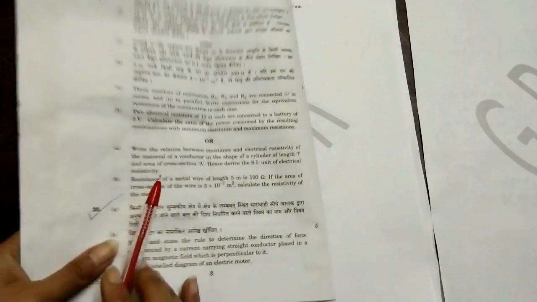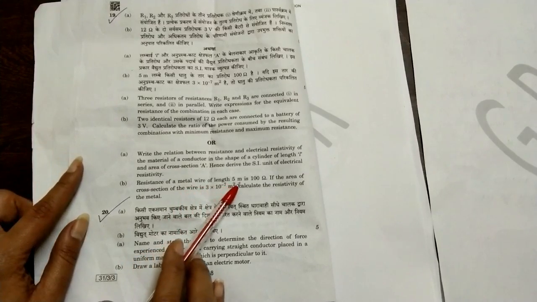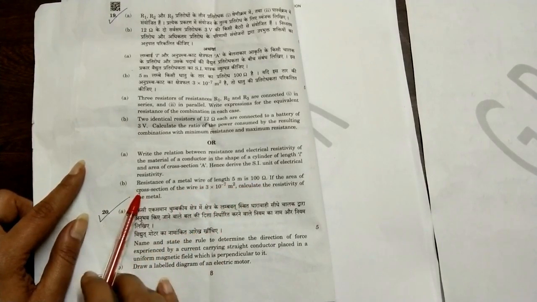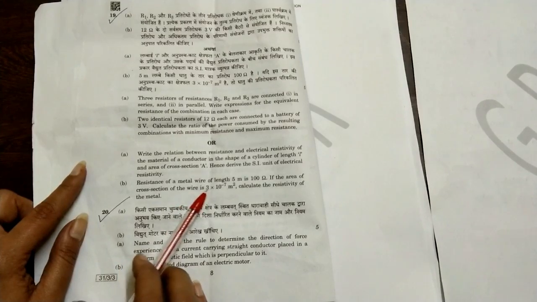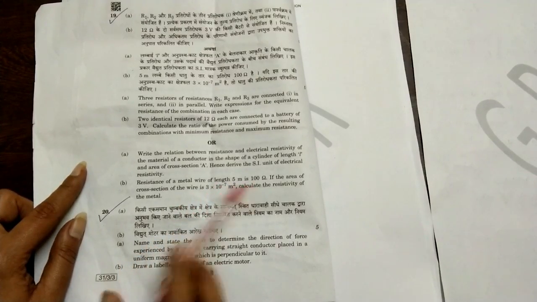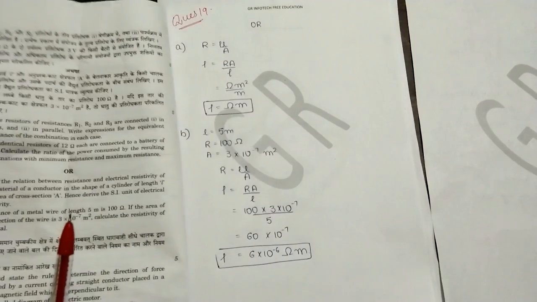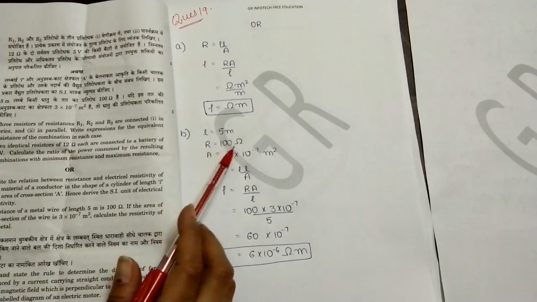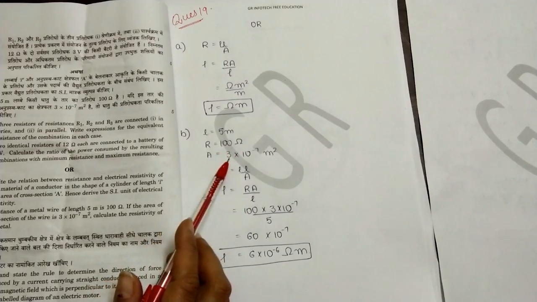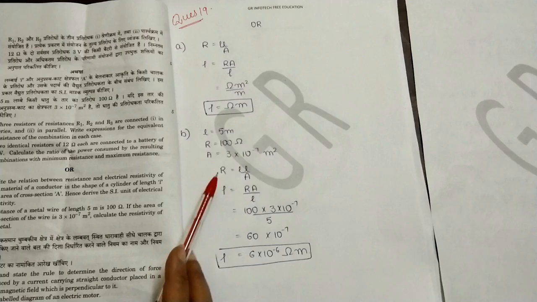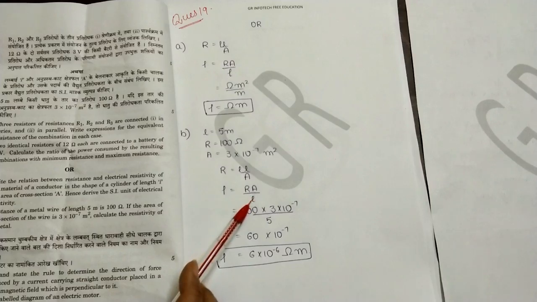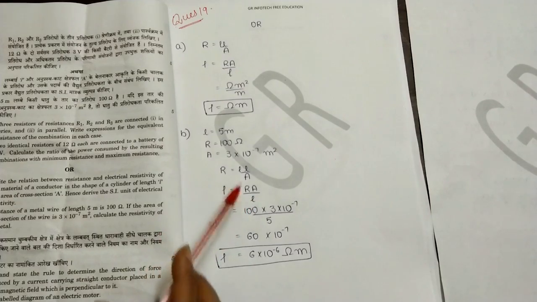Now B part of this question. Resistance of a metal wire of length 5 meter is 100 ohm. If the area of cross section of the wire is 3 into 10 raised to power minus 7 meter square, calculate the resistivity of the metal. Now L = 5 meter, R = 100 ohm, A = 3 into 10 raised to power minus 7 meter square. R = rho L/A, rho = RA/L. Put all the values in this, then rho = 6 into 10 raised to power minus 6 ohm meter. So this is the answer of this question.